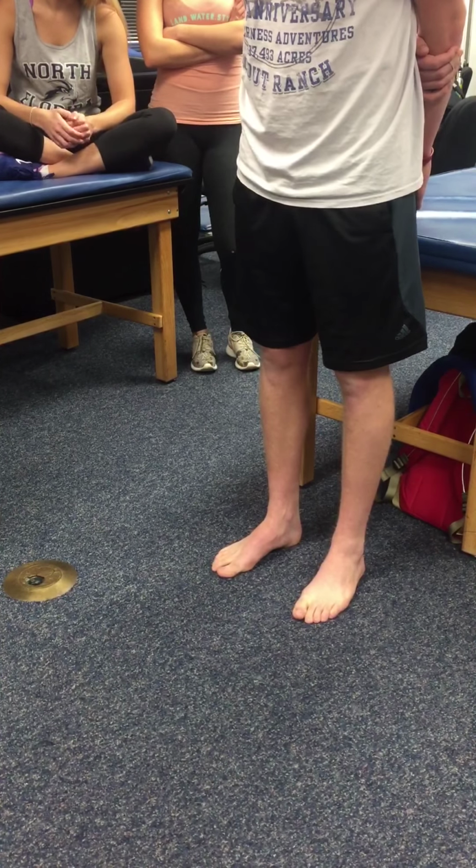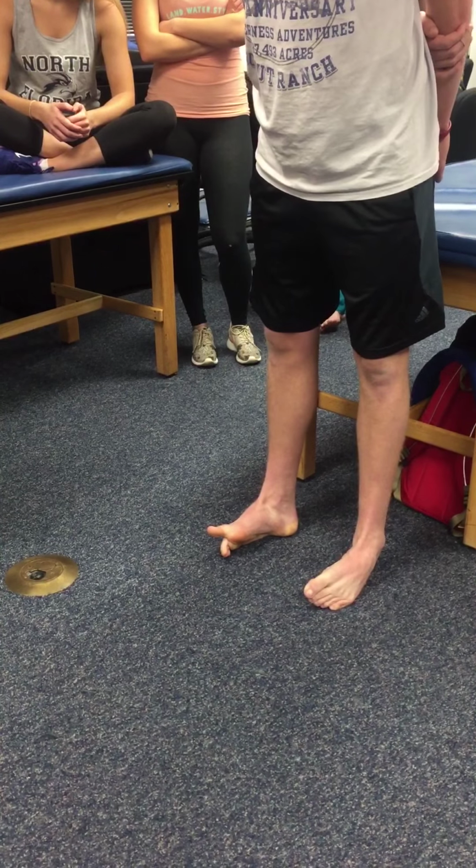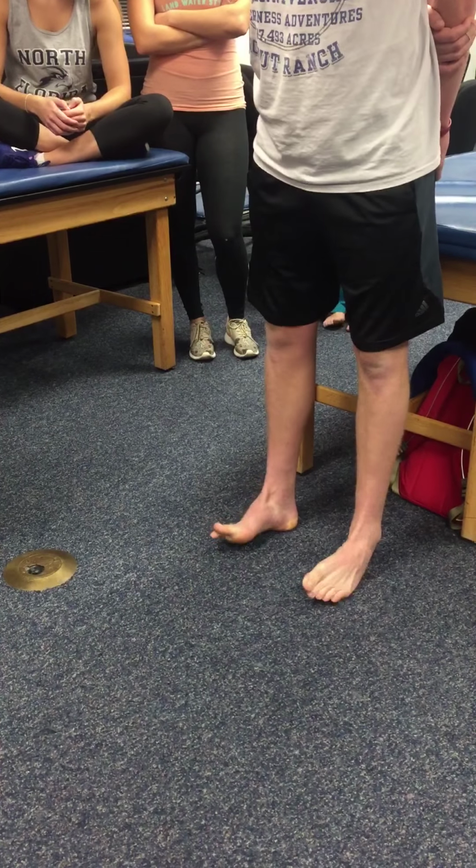Okay. Can you roll your foot so you're standing on the outer edges of your feet? Supination. He does okay with that.